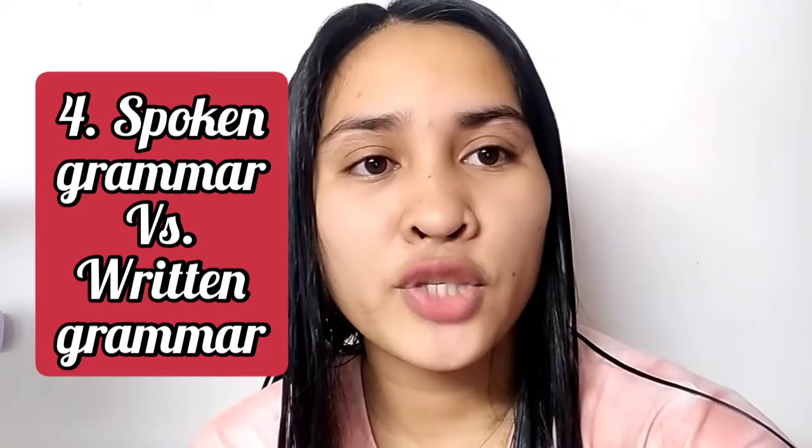The fourth key term is spoken grammar versus written grammar. So what is spoken grammar? It is flexible in its word order and it is much less strict than written grammar. Spoken grammar often includes constructions such as I'll, don't, or can't, which are strictly speaking not appropriate in written grammar, as well as the inclusion of slang words or colloquialisms.